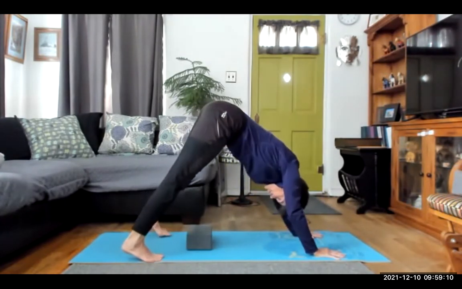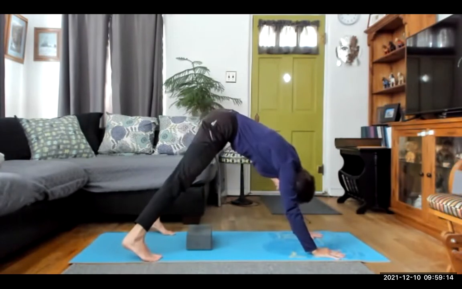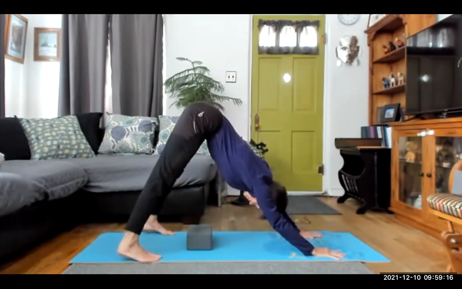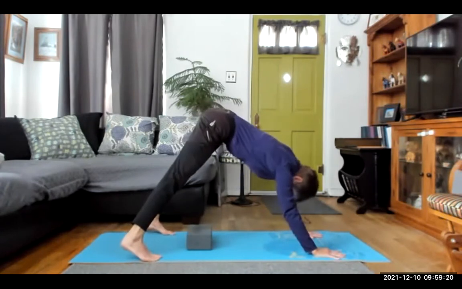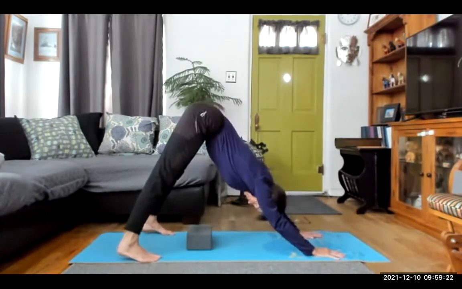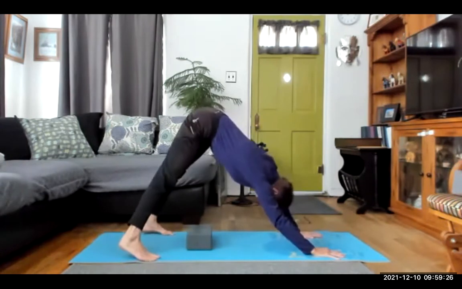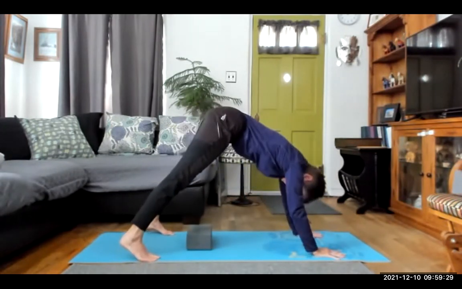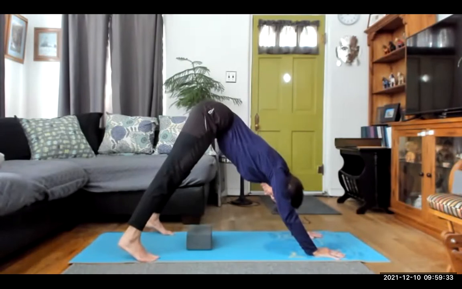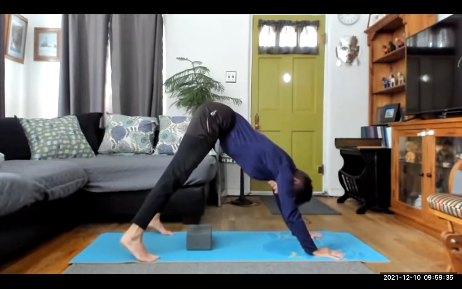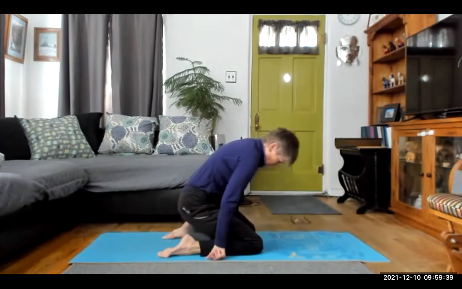Then bring your feet as wide as the edge of your mat, circling hips around. Both directions. Right, then we'll come back down to knees, back to sitting on our block.